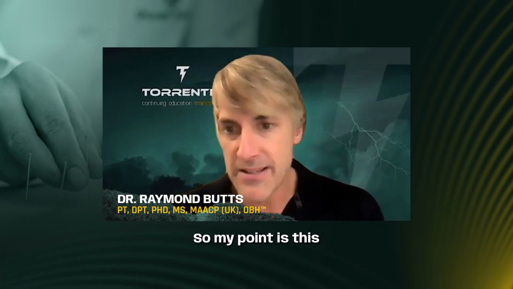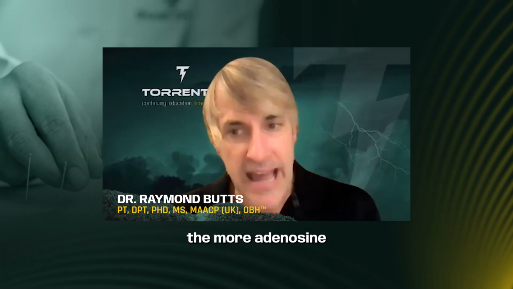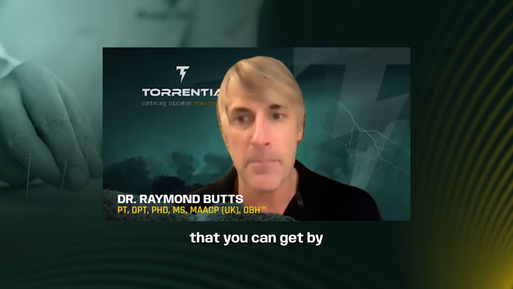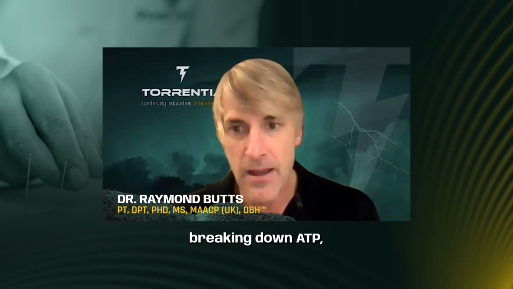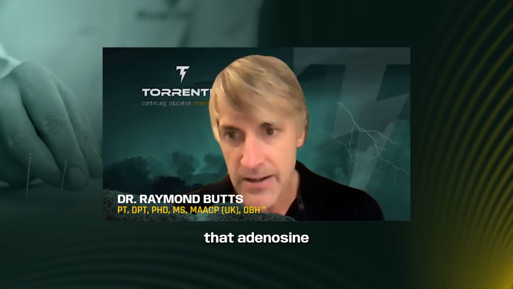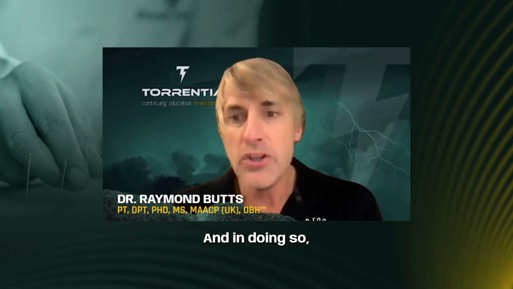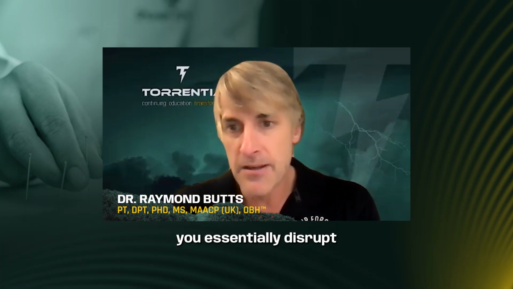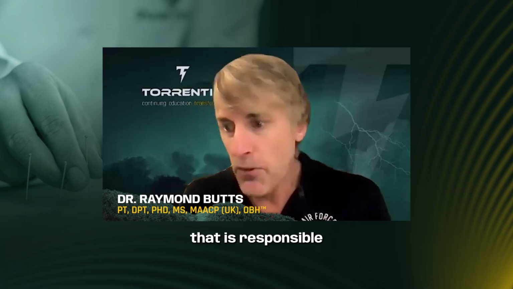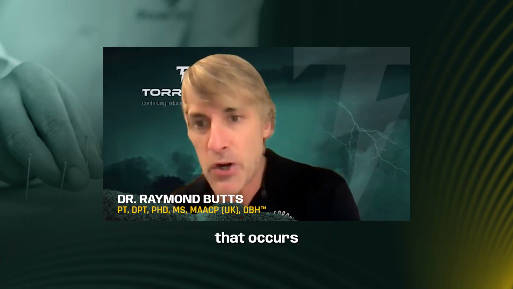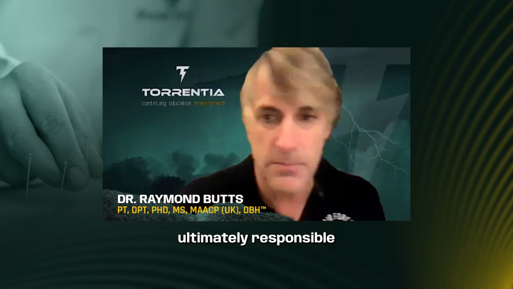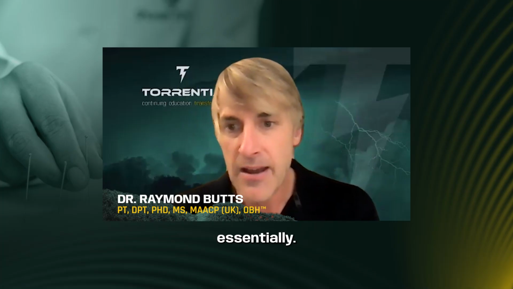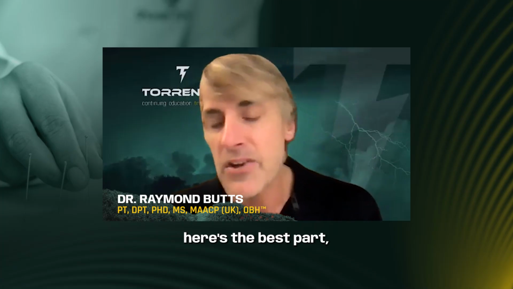So my point is this. The more adenosine that you can get by breaking down ATP, the more that adenosine will block adenylyl cyclase. And in doing so, you essentially disrupt the primary mechanism that is responsible for the hypersensitivity that occurs in the periphery, which is ultimately responsible for delivering pain centrally. Now, here's the best part.